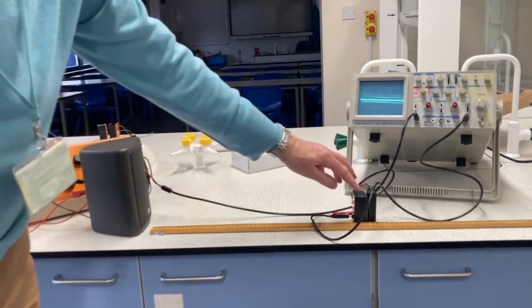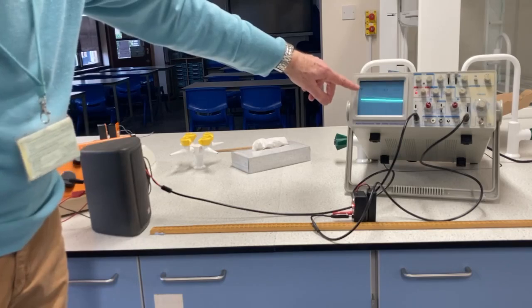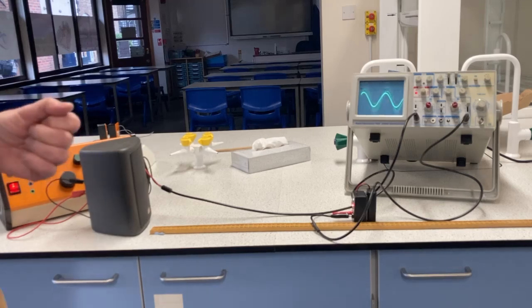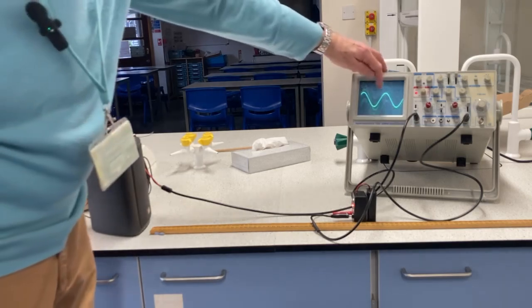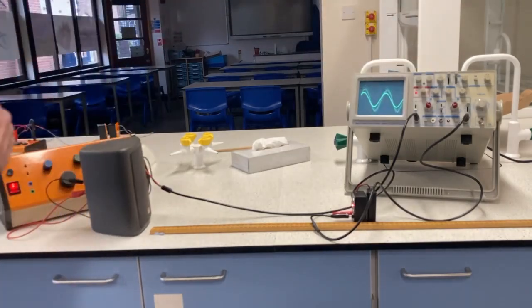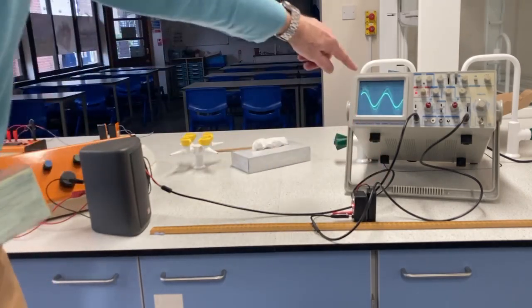I've also got connected to the oscilloscope an amplified microphone, and you can see it's picking up my voice quite clearly. If I turn on the steady sine wave signal from the signal generator, you can see that it's picking up a nice trace, and you can see which one is the microphone because it's also picking up my voice still. If you wanted to move where the peaks are, you can adjust the trigger level to get them on the peak on a line. And at the moment, the peaks are just about lined up.